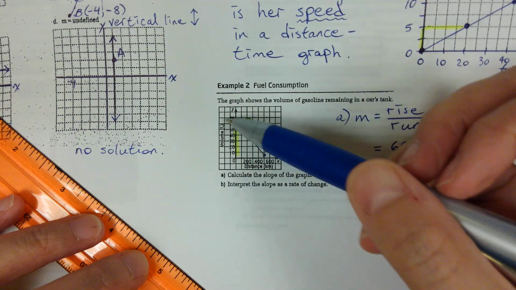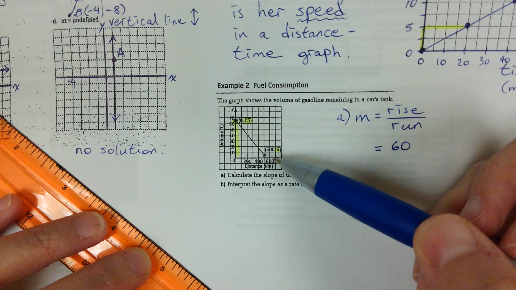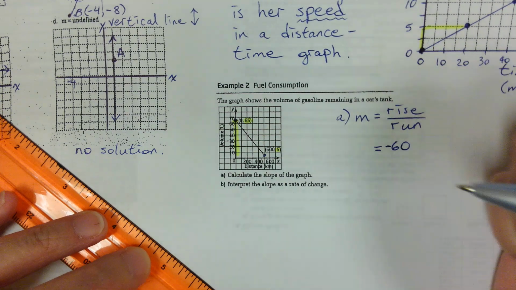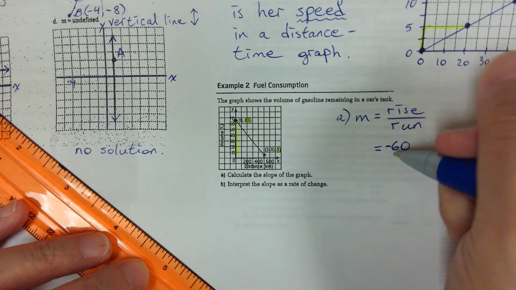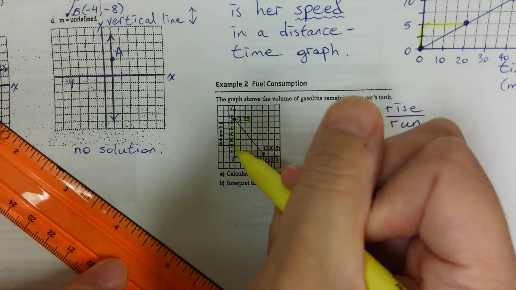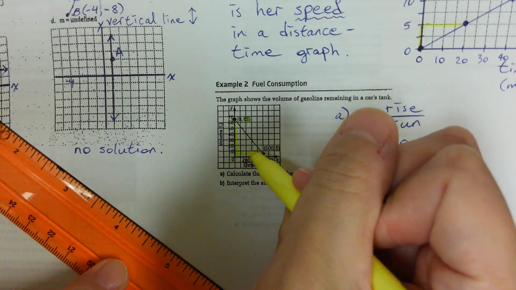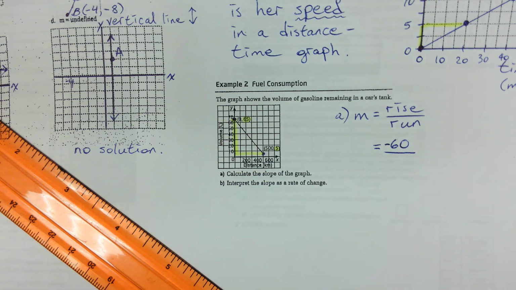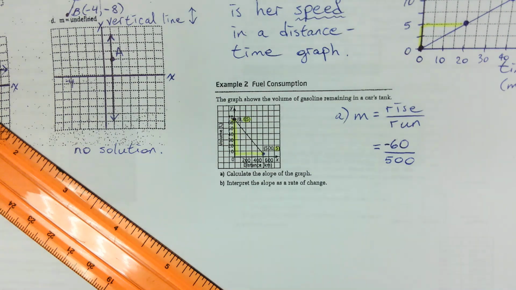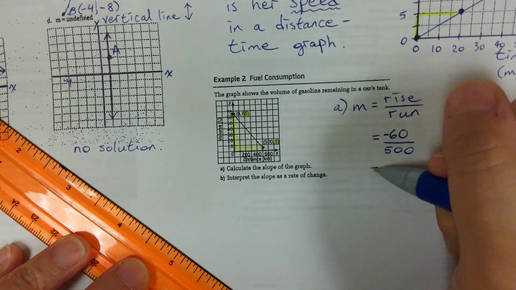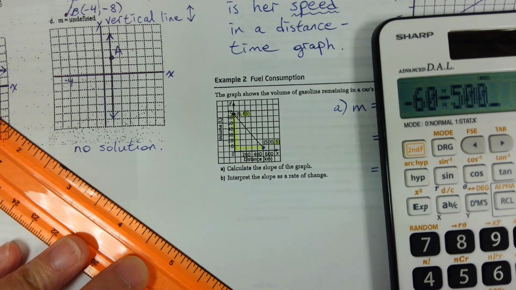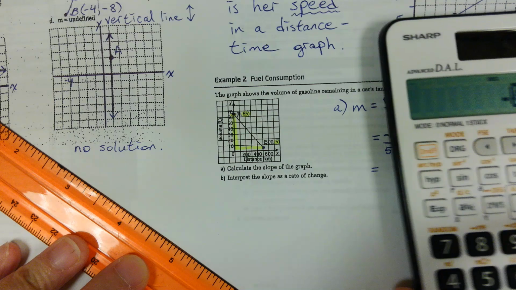The direction of the line is this way, dropping to the right. So my rise is negative 60. I'm going down 60. And then my run, which is from 0 to 500 across. So my run is 500. Okay. When you divide this out, negative 60 divided by 500, you get negative 0.12.